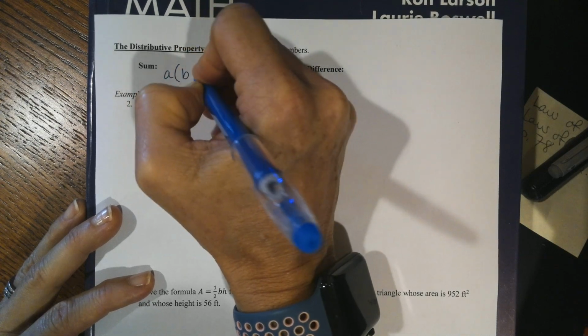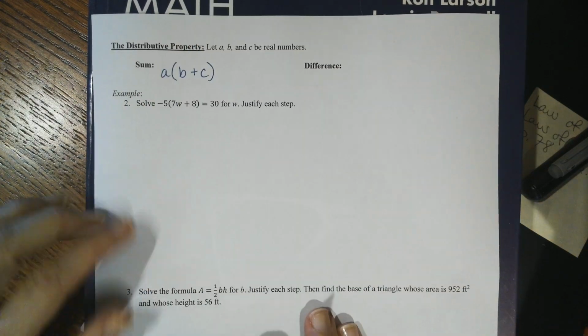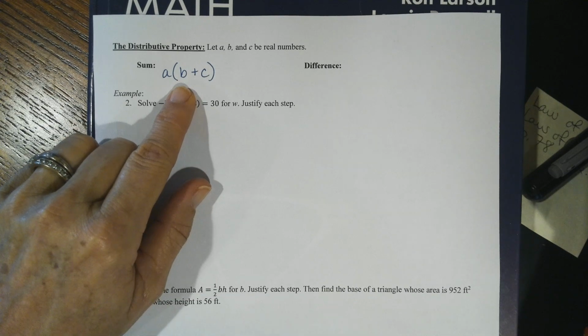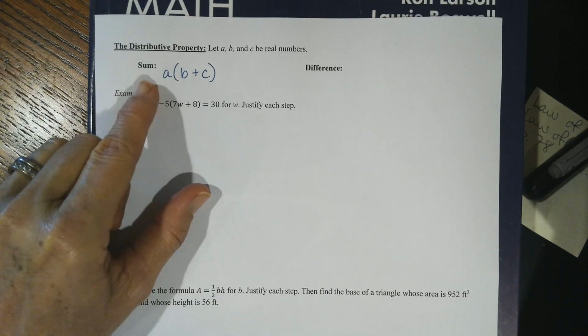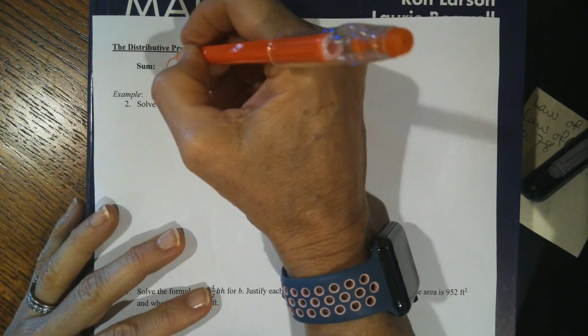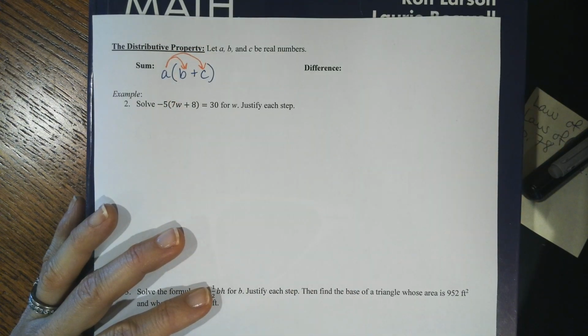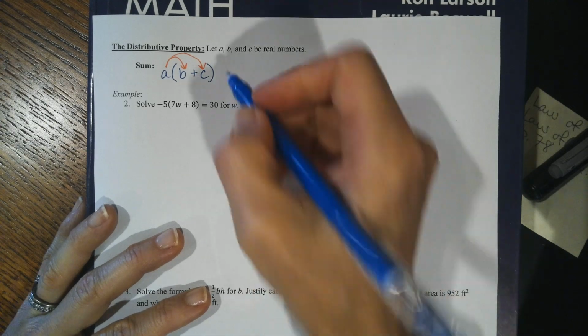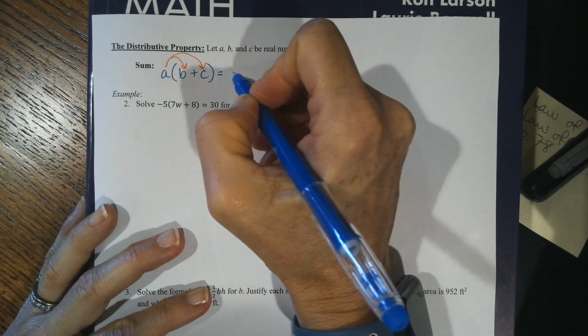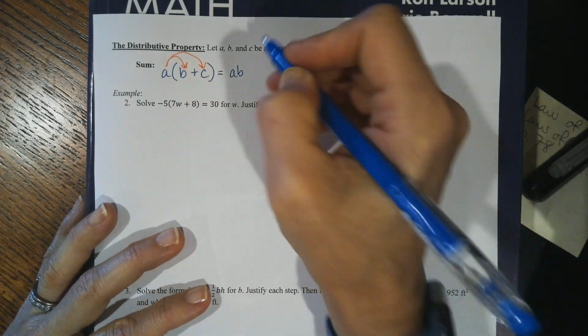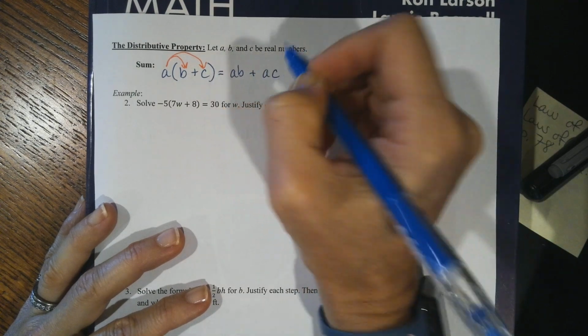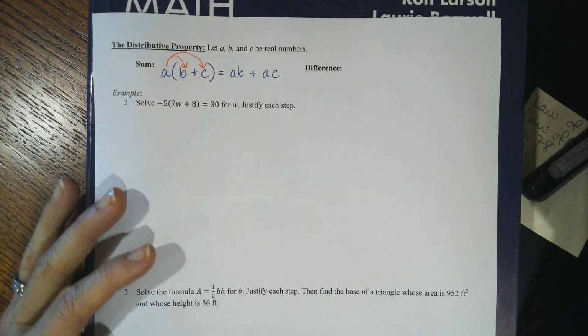So what it looks like is this. Again, if you have these kinds of numbers and they're added, that's where the sum comes in, you can distribute the A onto the B and the C. And remember, that means multiplication. So this turns into A times B plus A times C. Simple as that.